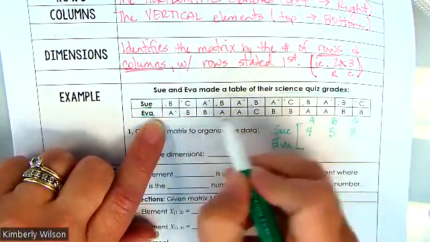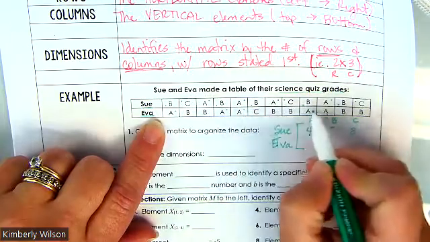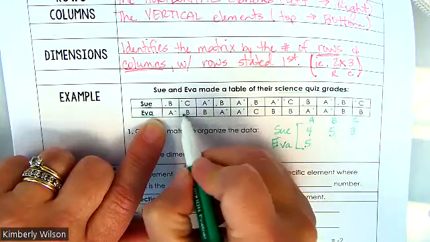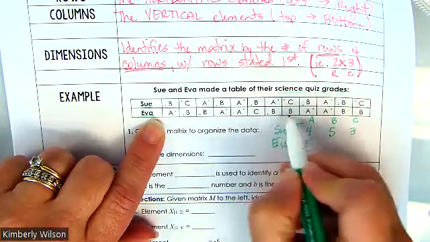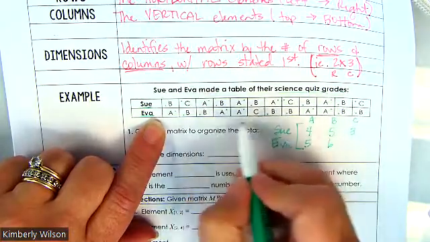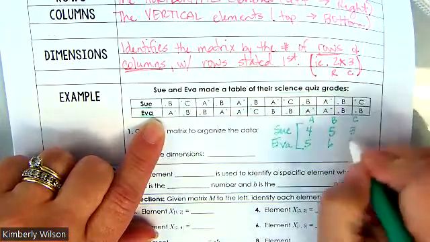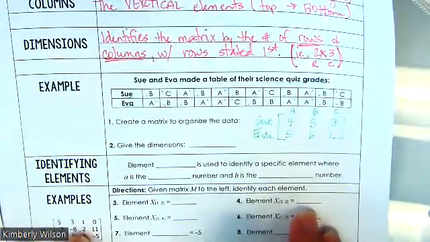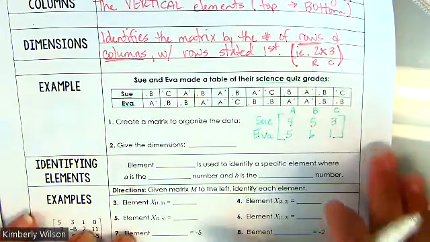How many A's? 5. How many B's? 6. And how many C's? 1. There's my matrix.